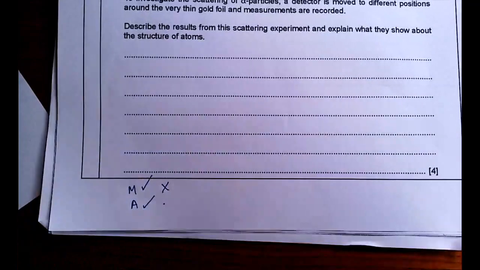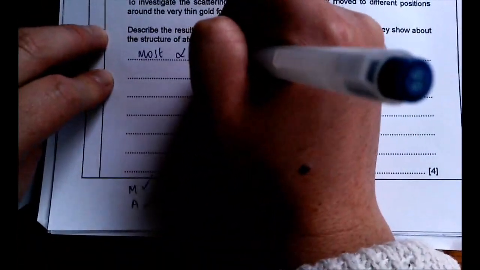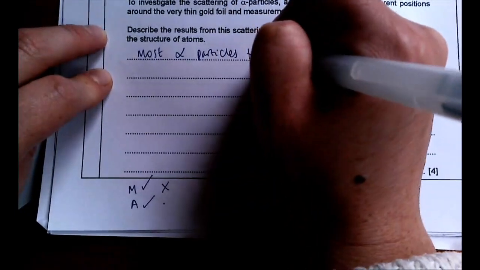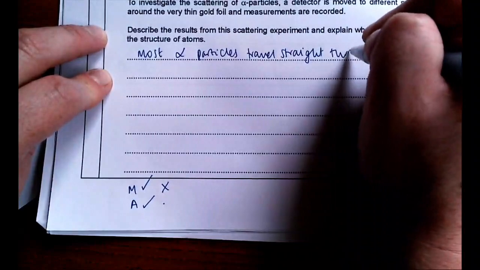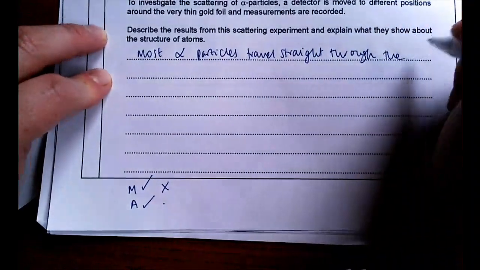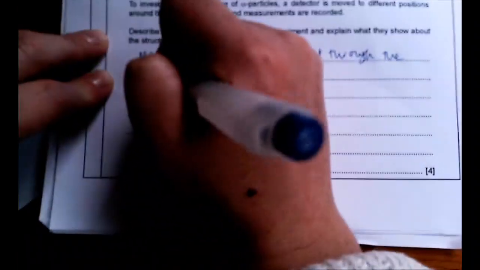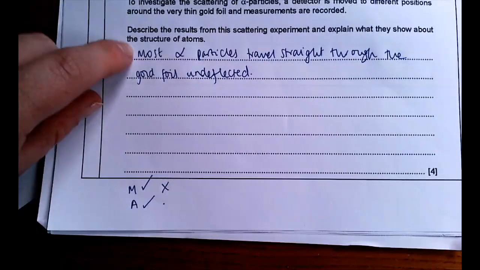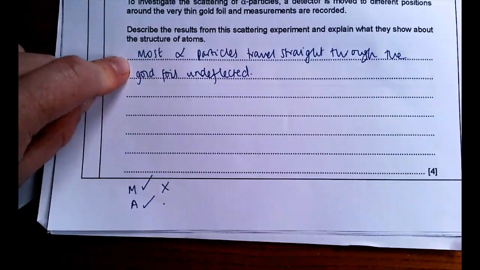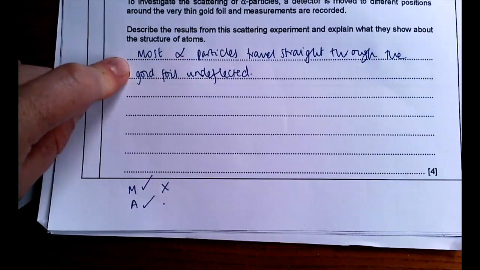So we have to say most alpha particles travel straight through the gold foil undeflected. Okay, that is describing the result. The result that we found in the experiment is this: most alpha particles travel straight through.